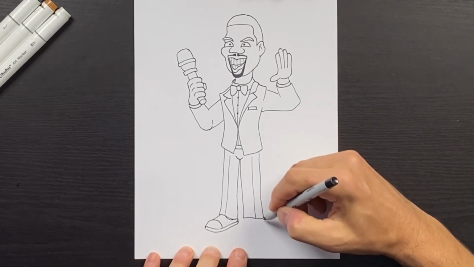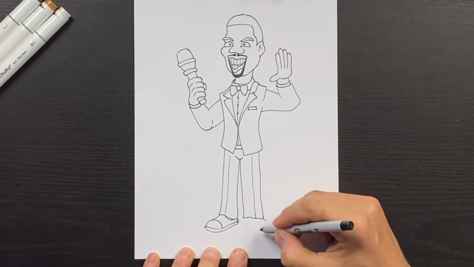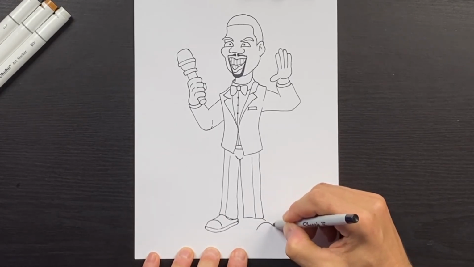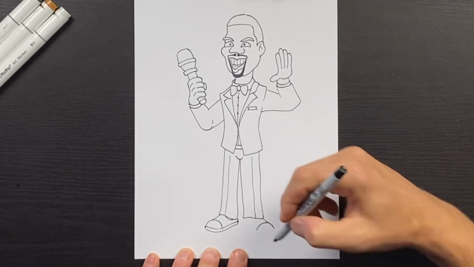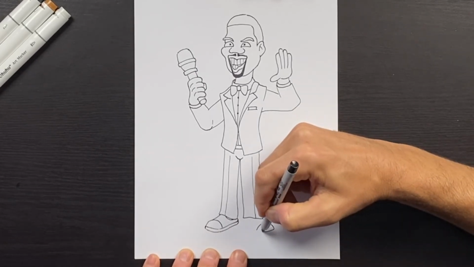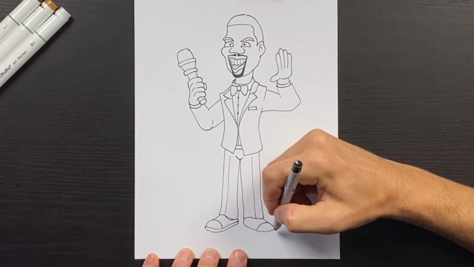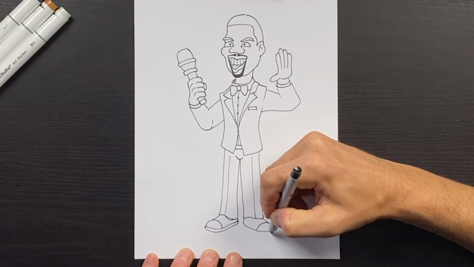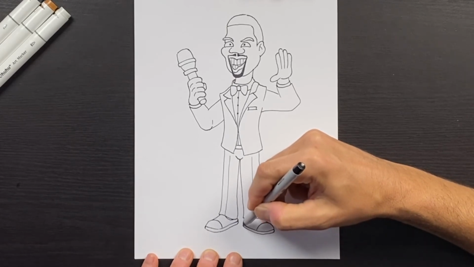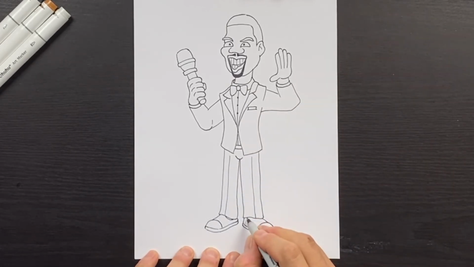And then on this side, we'll do the same. We'll have a line coming out. We'll draw a circular shape, and then we'll draw the rubber right there, and then this is going to come up, and then we'll draw the rubber thickness. And we can show a little bit of his sock. All right, I just finished drawing Chris Rock using a black ink pen. So I'm going to use some colors to color this in. I'll speed up the footage so you can follow along, and we'll see you in a bit.